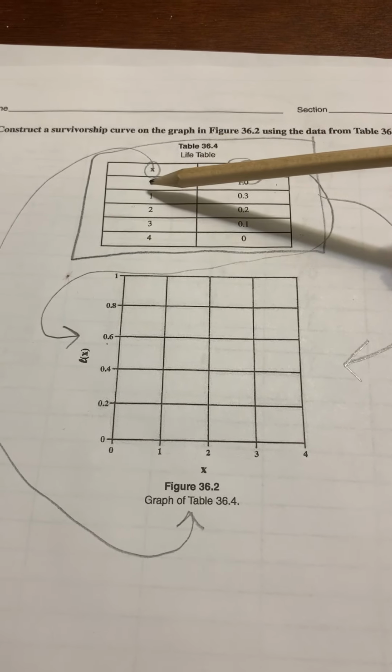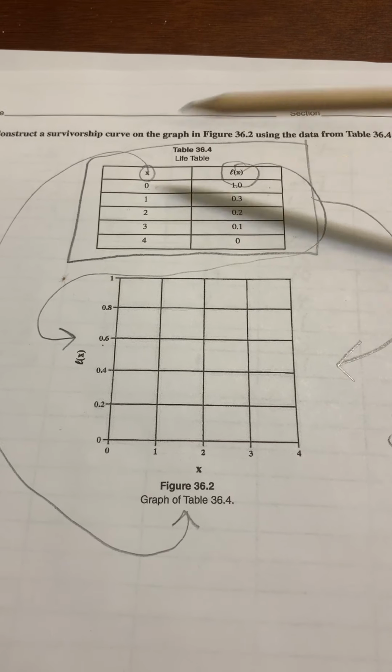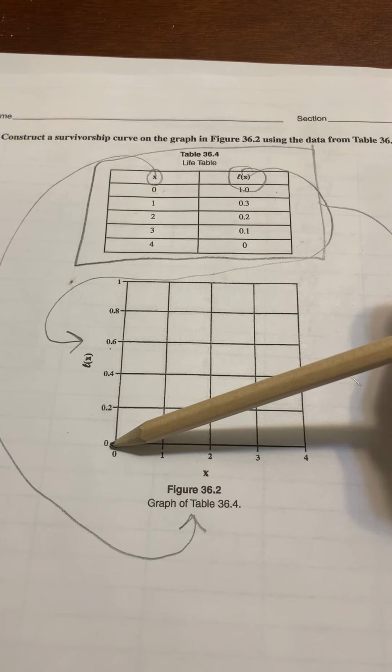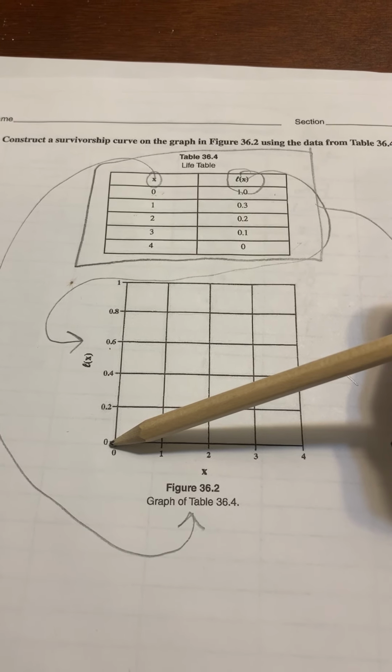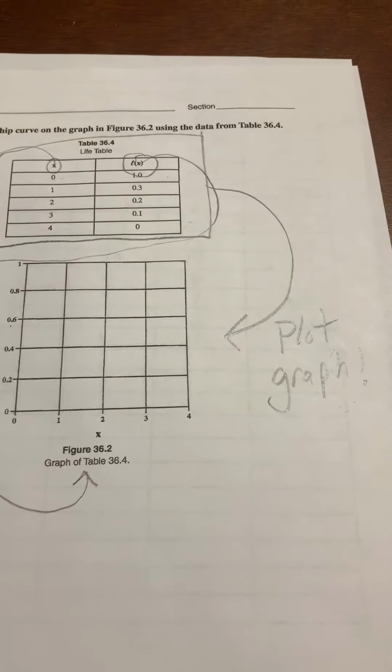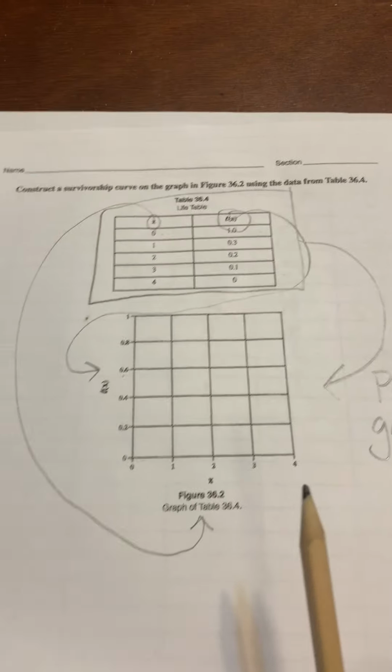Your x is 0, L of X is 1. So you go to x is 0, and then you find your L of X of 1, and you put your dot there. So make sure you plot the graph on this page or you're going to lose points.